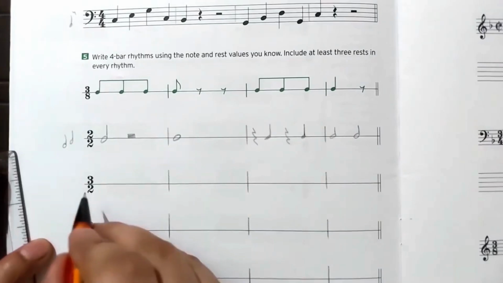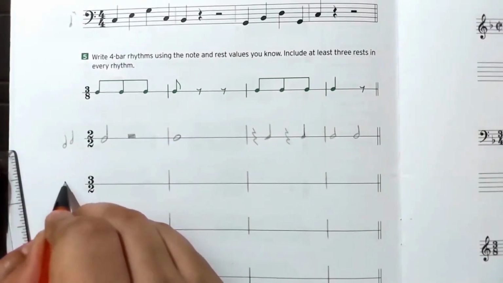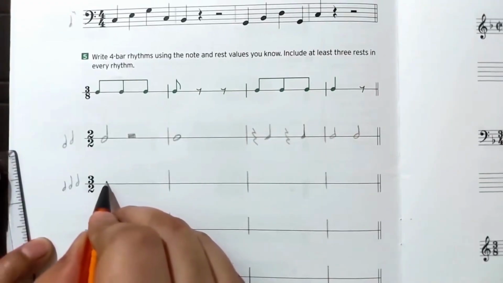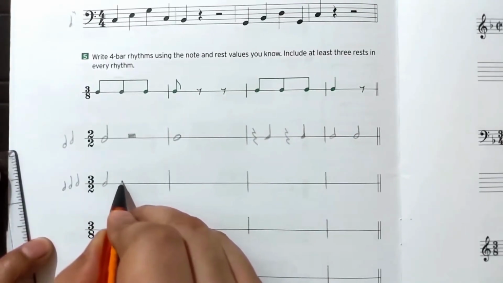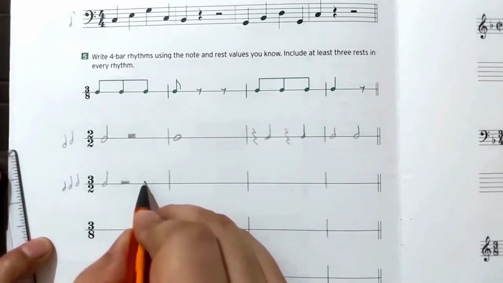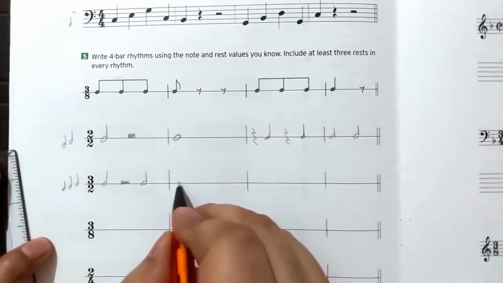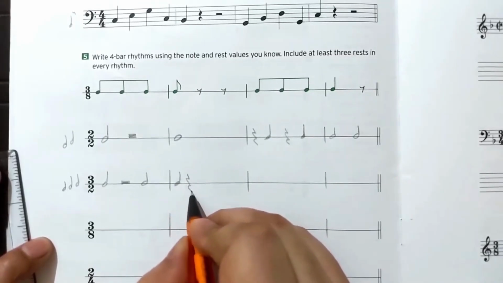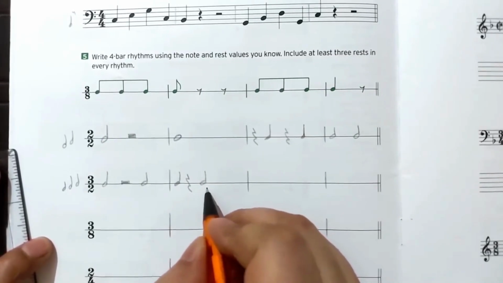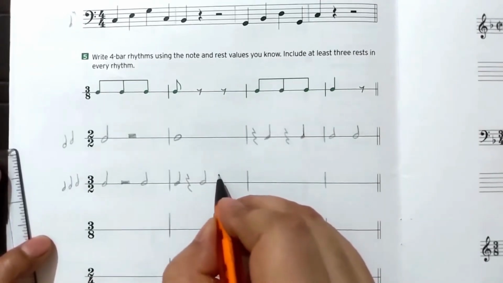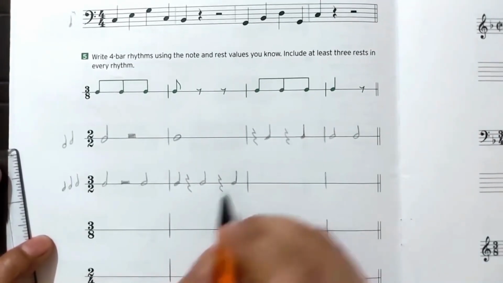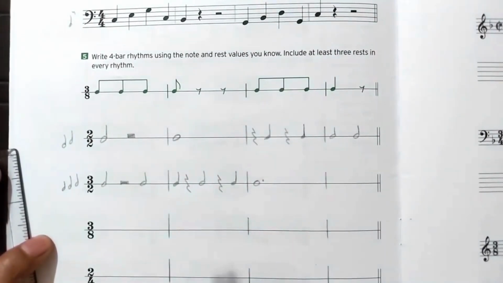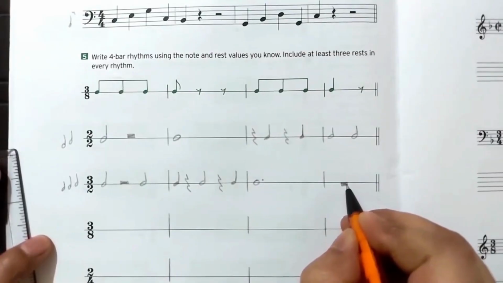Okay, next is 3 by 2. That means we need to have 3 minim beats in each bar. So let's start with 1 minim note, then 1 minim rest, then 1 more minim note. Now we can have a crotchet beat, then 1 crotchet rest, then 1 minim beat, and 1 more crotchet rest and 1 more crotchet beat. Okay, next we can have 1 dotted semibreve note, and in the end 1 semibreve rest.